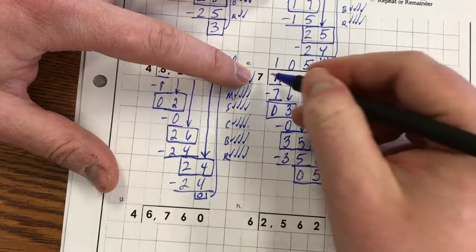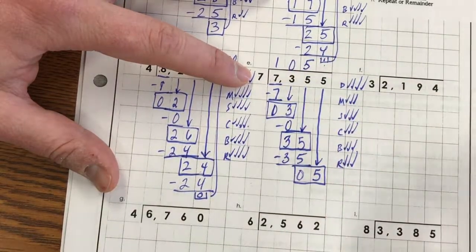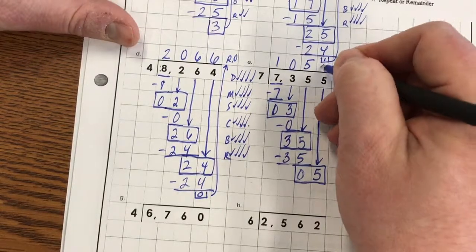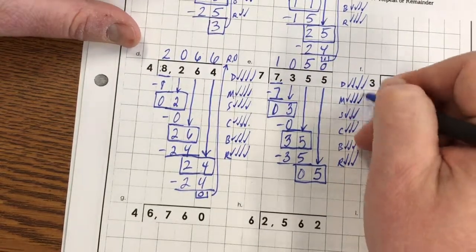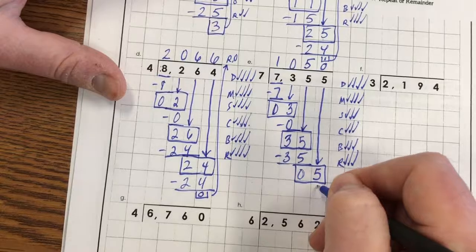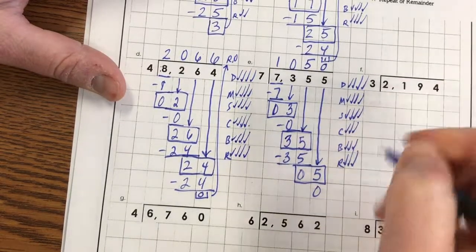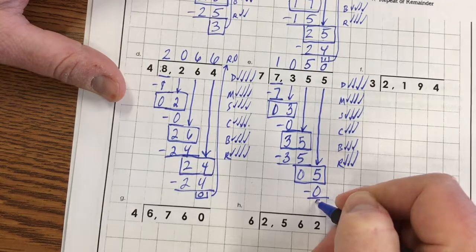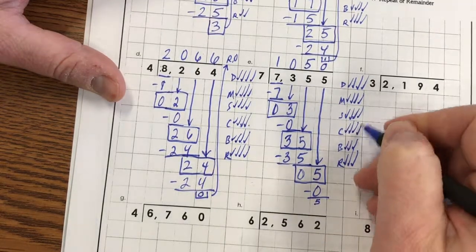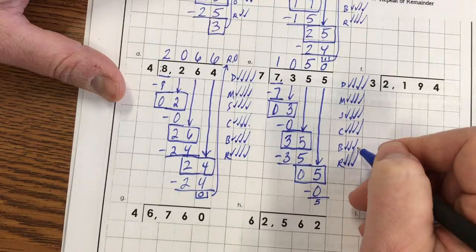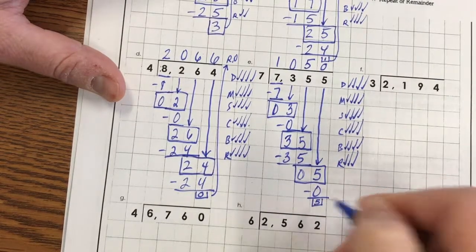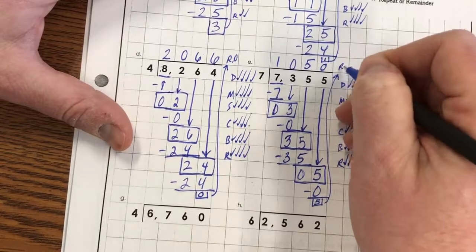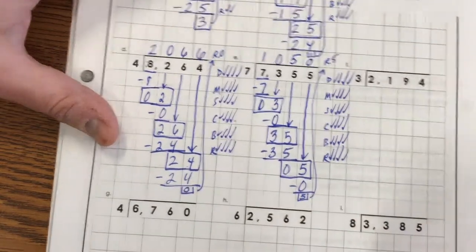All right, so here we go. Determine 7 times what gets me close to 5 without going over. 7 times nothing will get me 5. Now let's multiply. 7 times 0 is 0. And subtract. 5 minus 0 equals 5. And check. The king is still happy. 5 is less than 7. Nothing to bring down, but we can box our remainder. And we know that we have a remainder of 5.